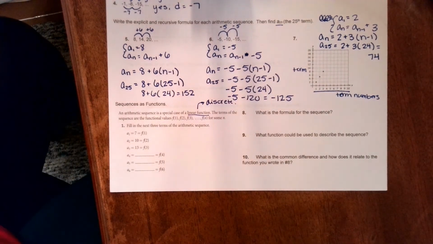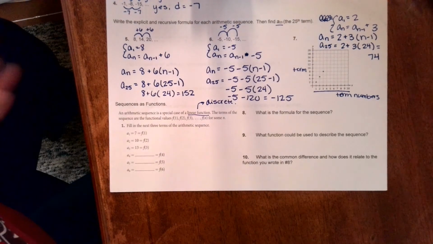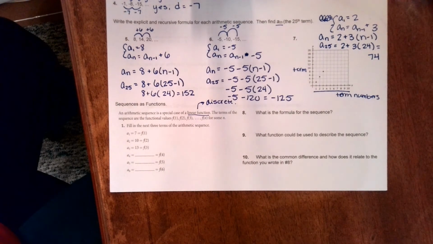Also, there's no negative domain either. Your domain for an arithmetic sequence is whole numbers starting with 1. It goes on forever, but it's whole numbers, and you start with 1 instead of 0. So I guess you could just say it's the set of natural numbers. So yeah, there's that.